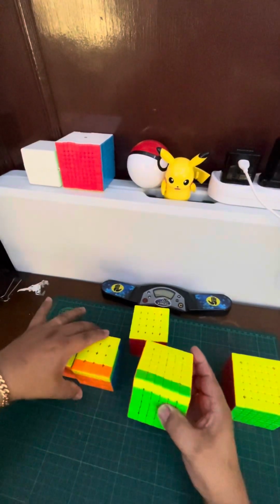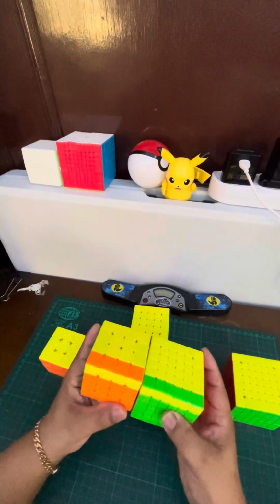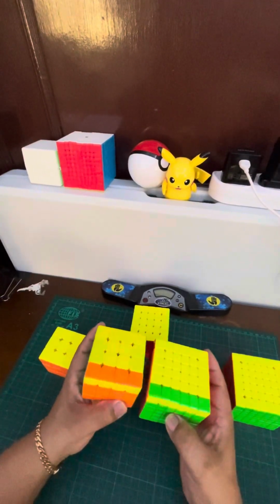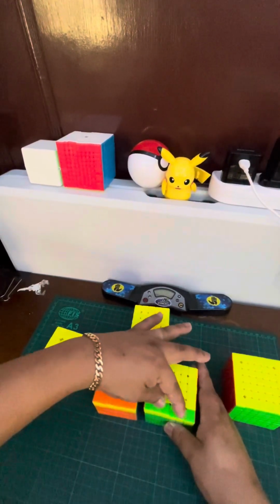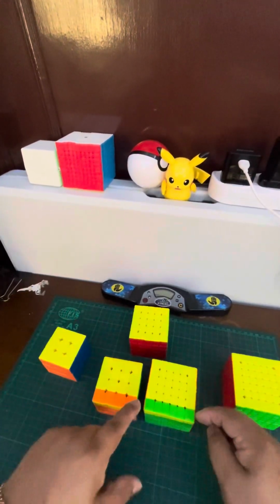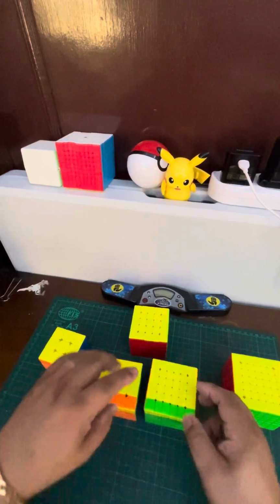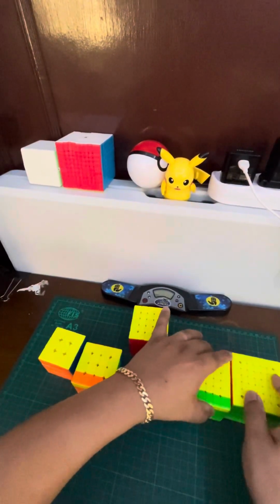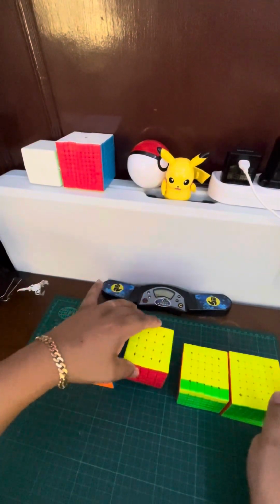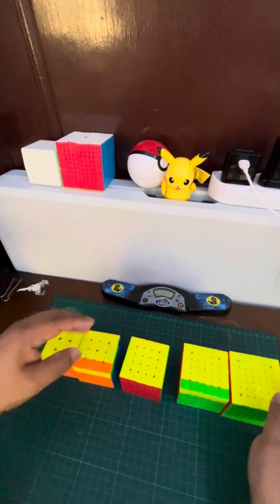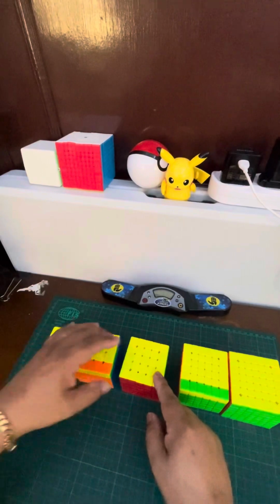Now you can see that both of these even numbers are now literally the same, so all of these edges have been flipped along with those couple of corners there. Now if we're going to be seeing it in a typical odd number, right?